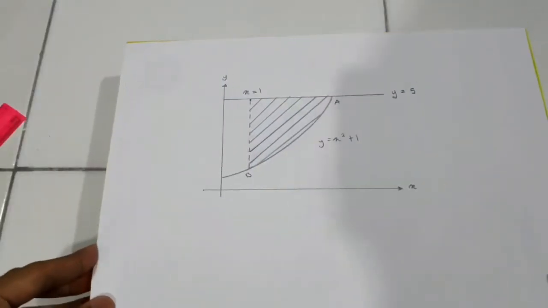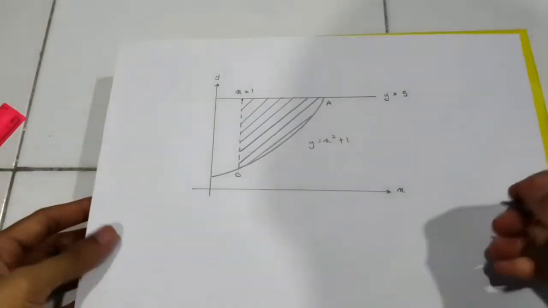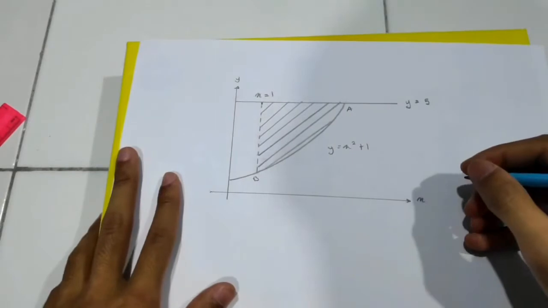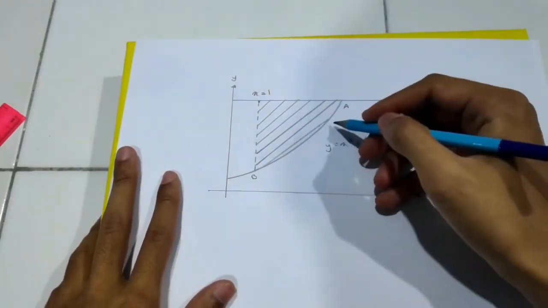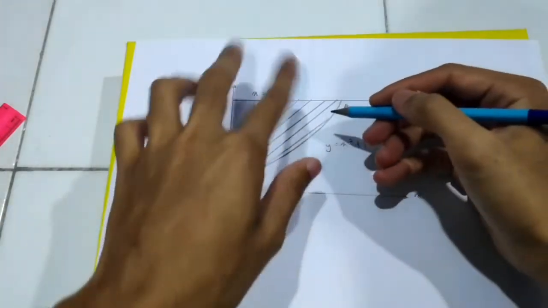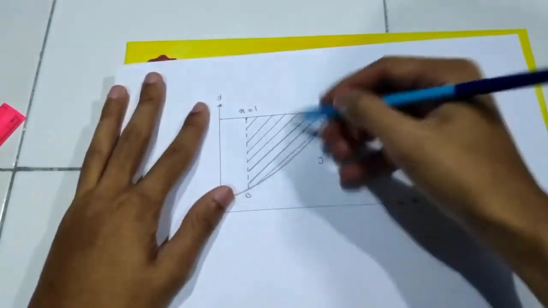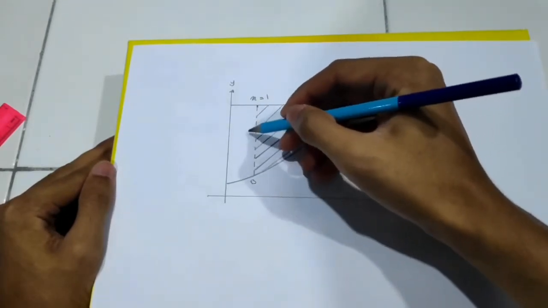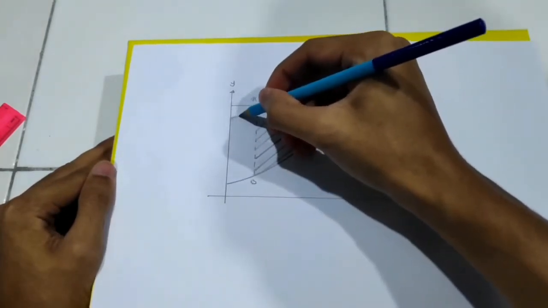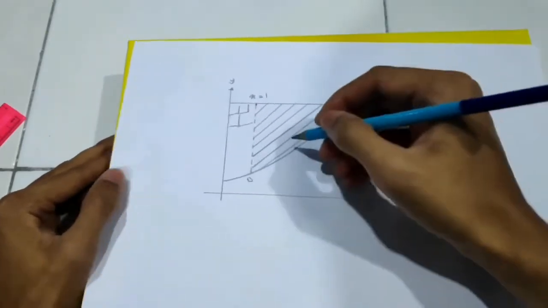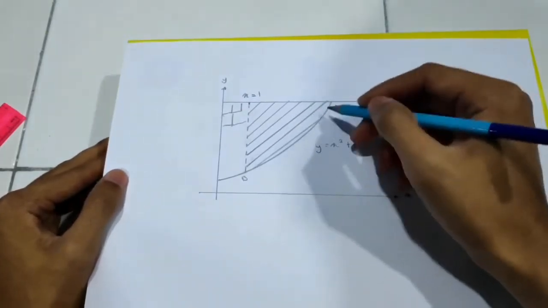To make things clear, I'm going to explain on this paper. As you can see, there is a shaded region. Imagine this is a balcony. This one has been built with tiles, this tile, that tile, too many tiles. This one is the missing area.